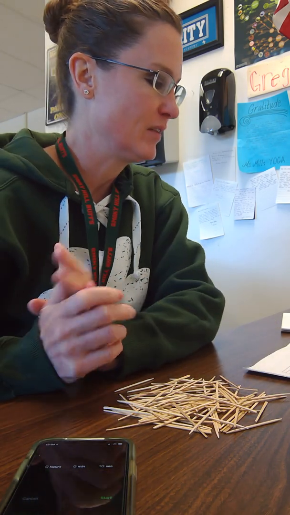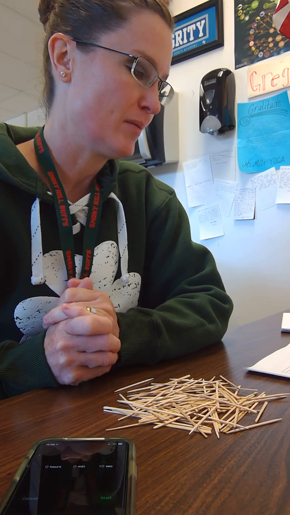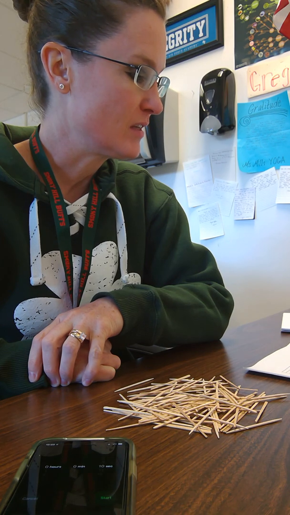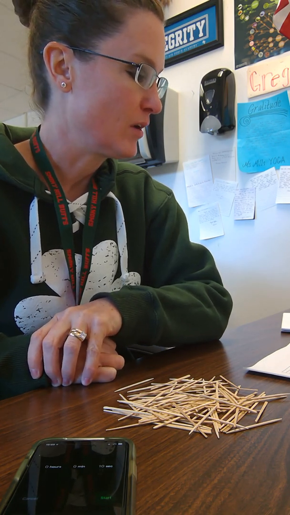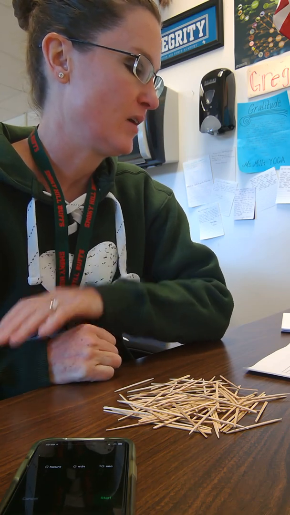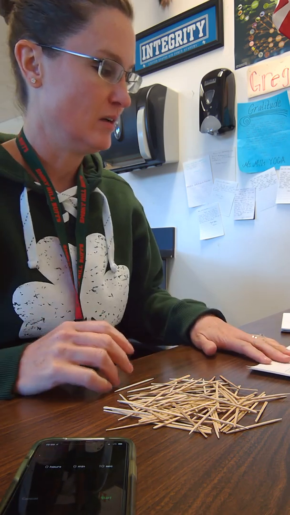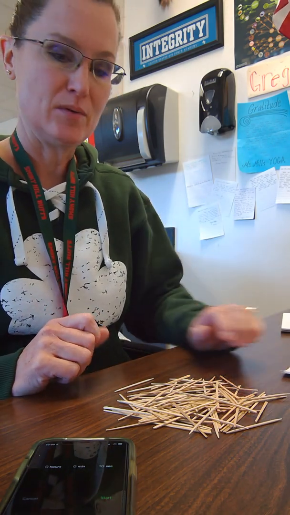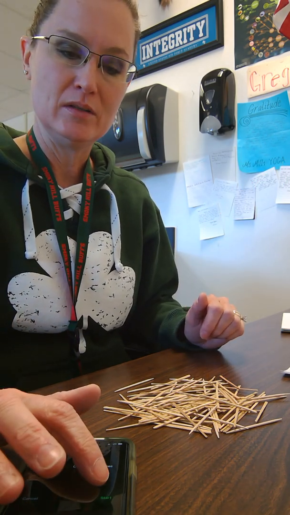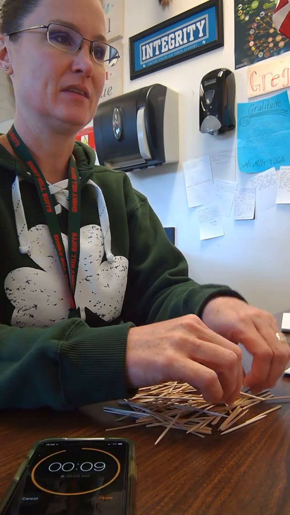So it says to go, we're going to break for 10 seconds. I'll stop. We'll count and record the number of toothpicks. Then I'll go for another 10 seconds. And then I will go for 20 seconds. And then I will go for 30 seconds, and then I will go for 60 seconds. And so then we'll fill in our data table appropriately. So the first one is 10 seconds. And so I'm nervous. So go.